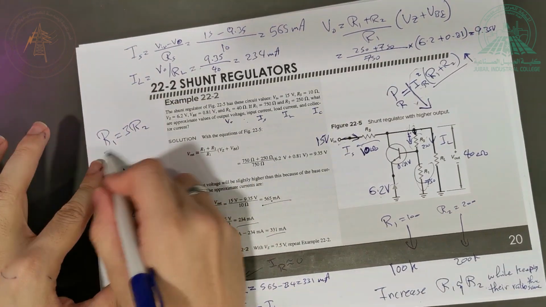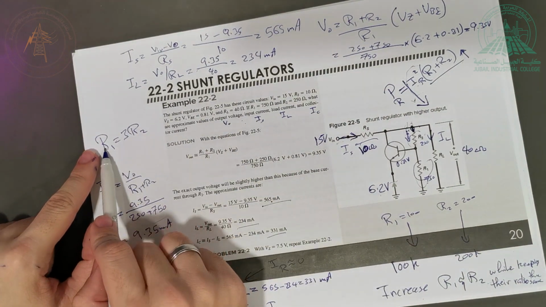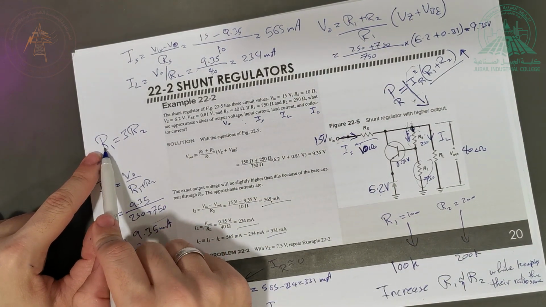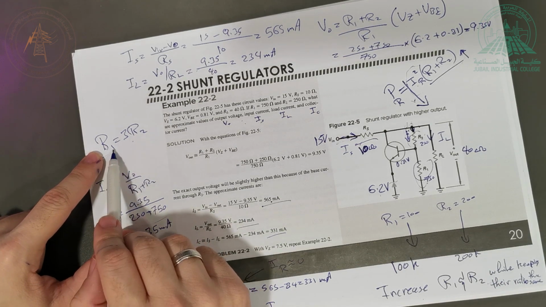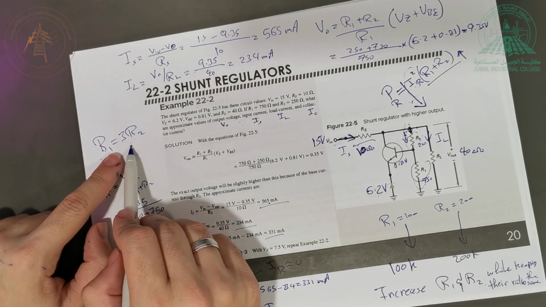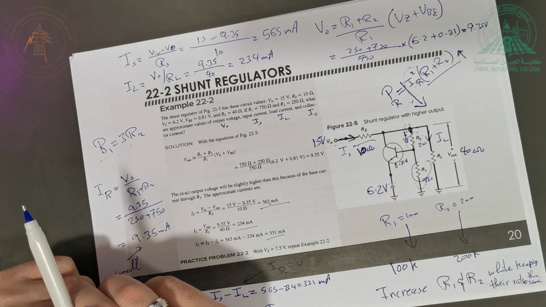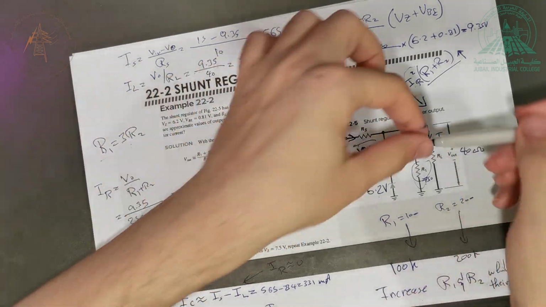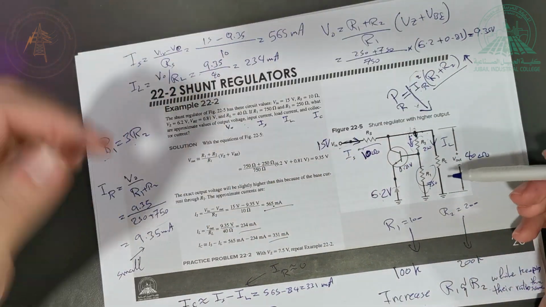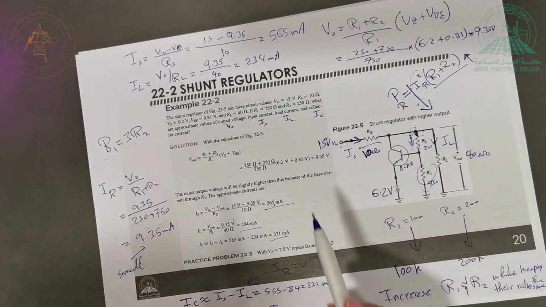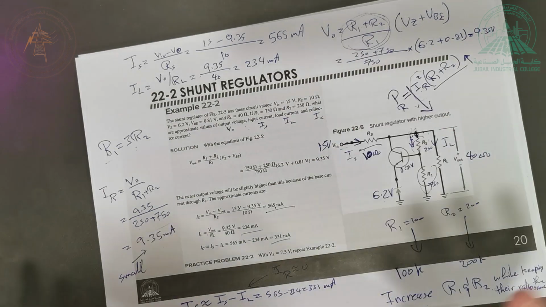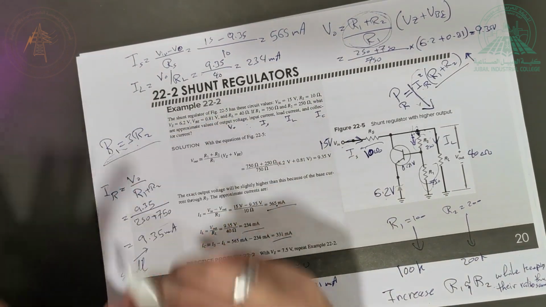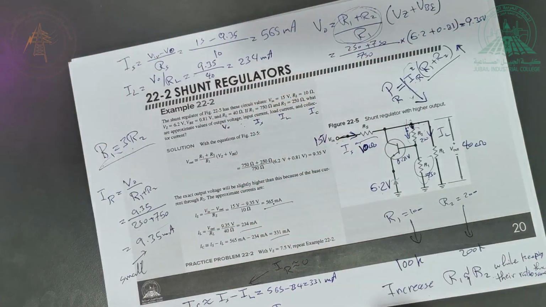So by keeping this ratio the same, I can make this one, for example, 2K and this one 6K, or make this one 10K and this one 30K kilo ohms. So I'm keeping the ratio the same so the voltage stays the same. I don't change this voltage because V out depends on this ratio. So if I keep this ratio constant, the output voltage is not going to change.